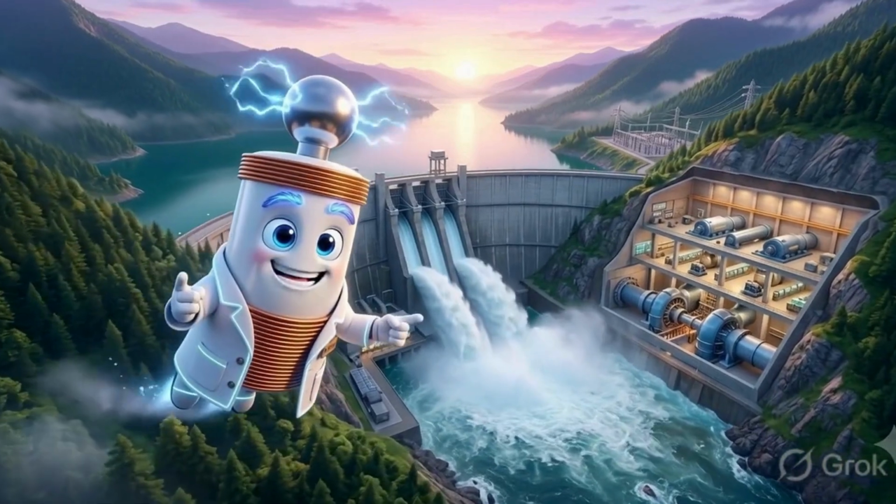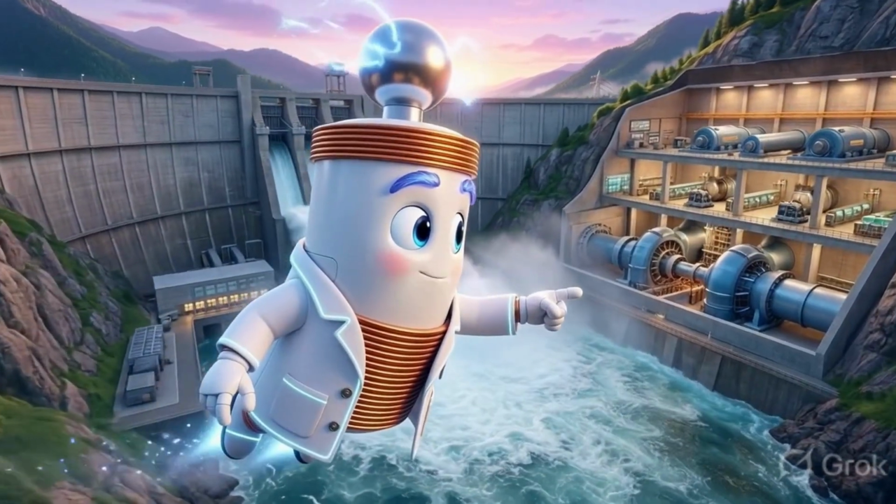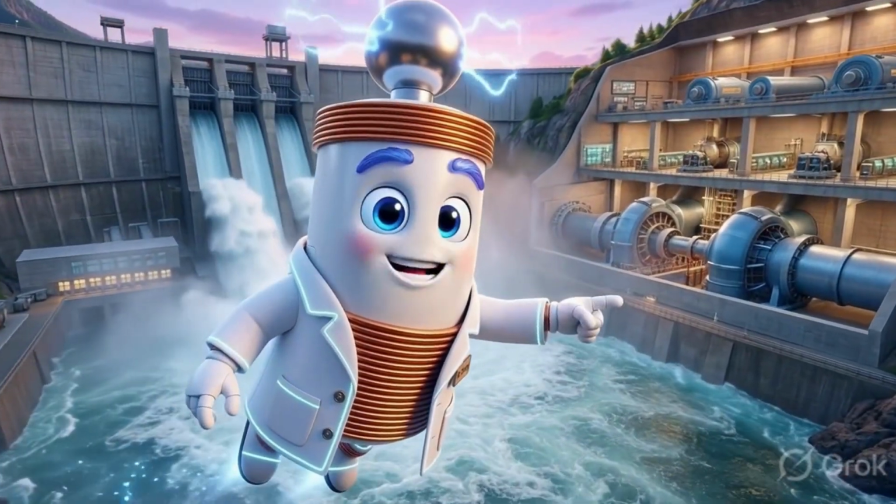Can you believe that this moving water can light up entire cities? Let's discover how a hydropower plant turns the energy of water into electricity.